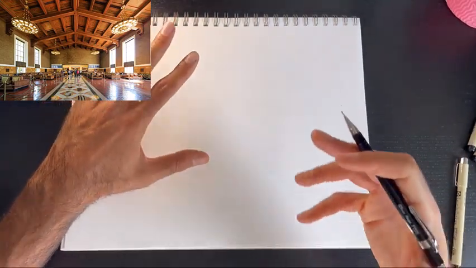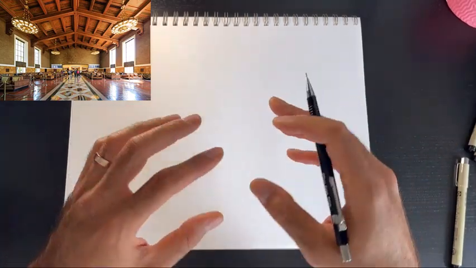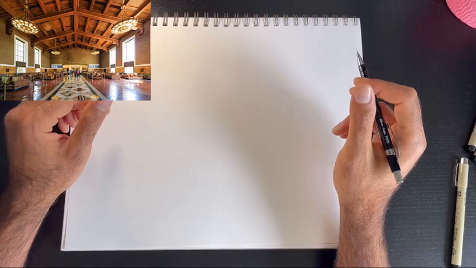And the line weight also has to do with how far something is. If something's close to your vantage point, then it's going to have a thicker line weight. Things far away can have lighter line weights.